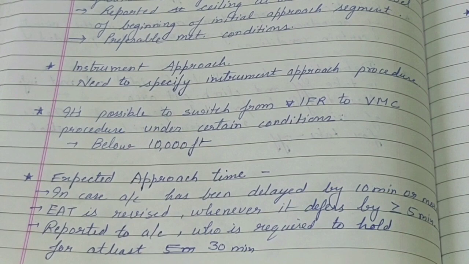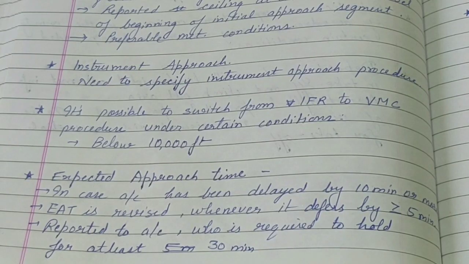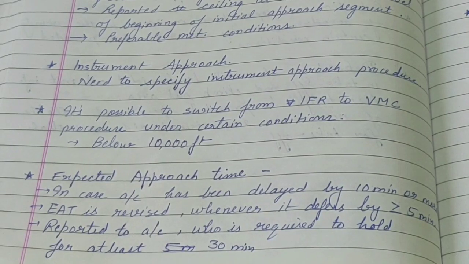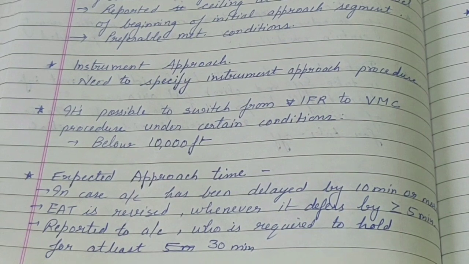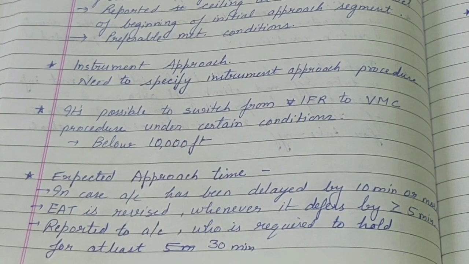Then coming to the instrument approach, and this approach is made with the help of instruments. So the approach control unit shall specify the instrument approach procedure to be used by the arriving aircraft, and the flight crew may request an alternative procedure also. If the circumstances permit, then only it will be cleared to do the alternative approach which he asked for. Okay.